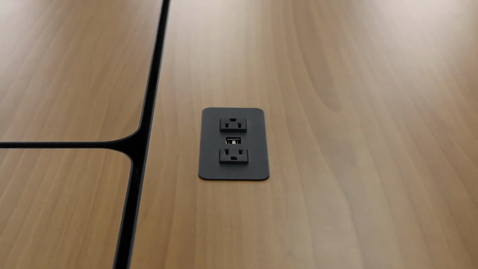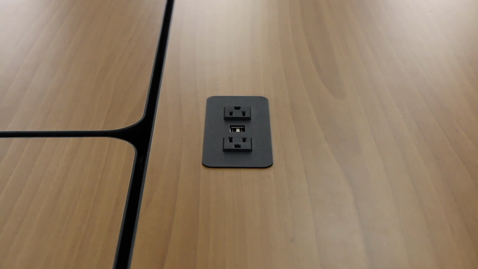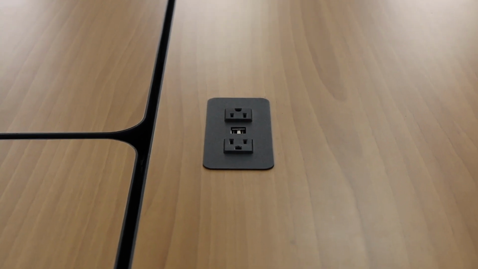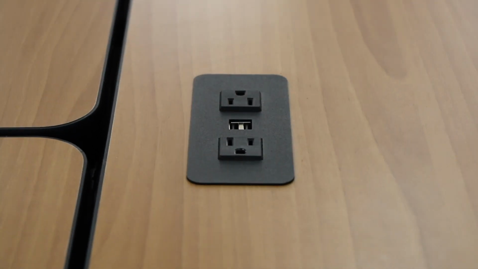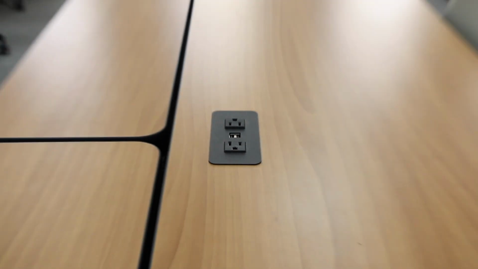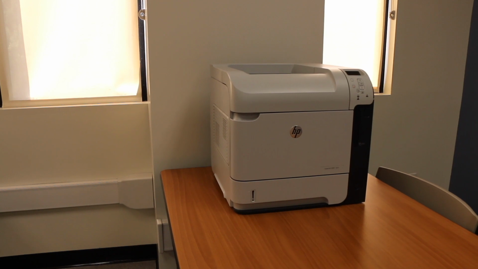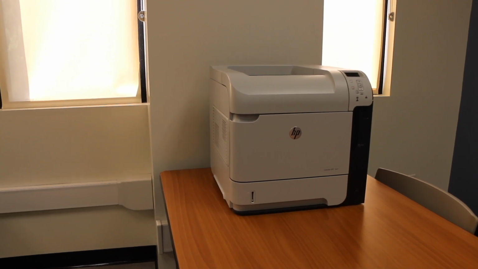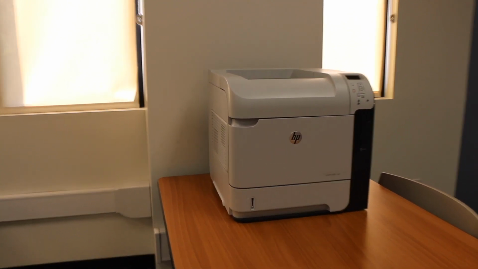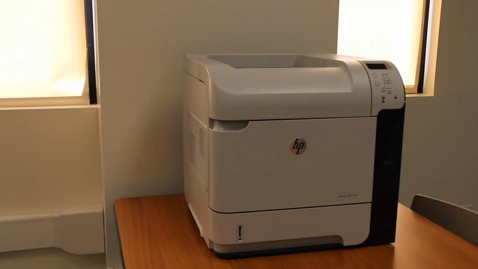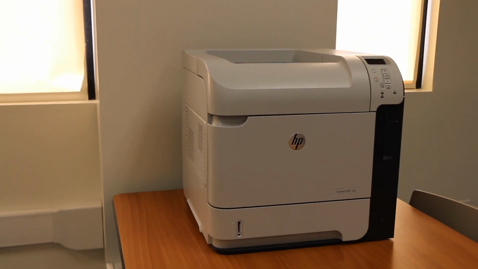Each table also has a power outlet with a USB port, which allows students to charge their own devices. As there is a lot of space on the table, they could bring their own laptops or tablets or any of their devices, and they will always have access to power.